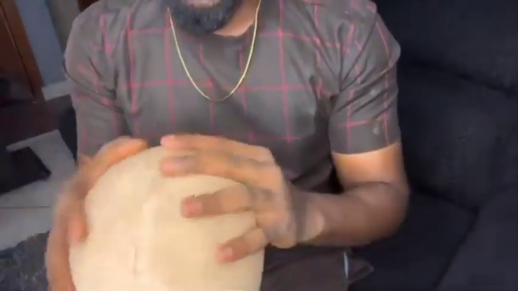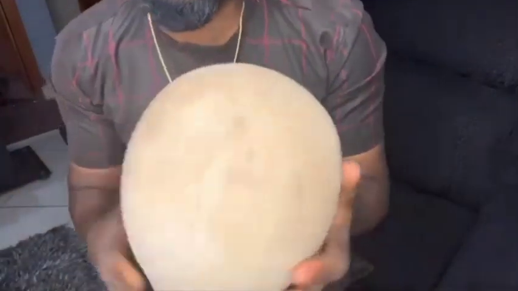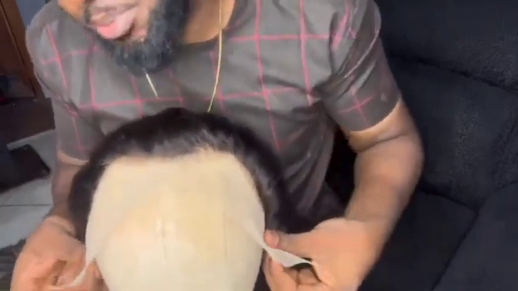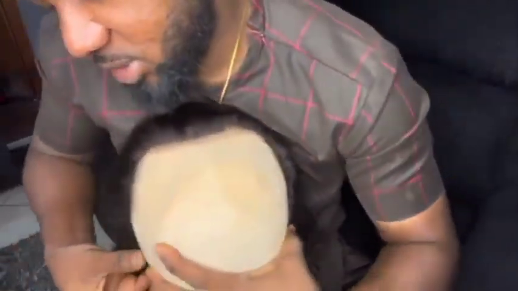Okay, so guys, stay with me as we continue this process. Okay, as you can see, guys, I have my canvas, don't mind how messy it's looking. It's been through a lot. So we have our plucking canvas, and the next thing we are going to do is to put up our lace frontal on the canvas.